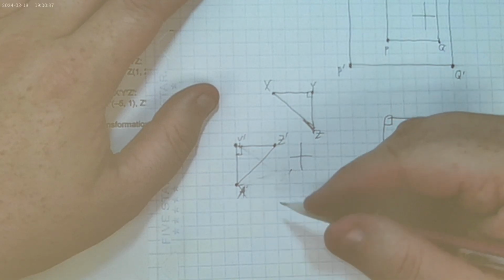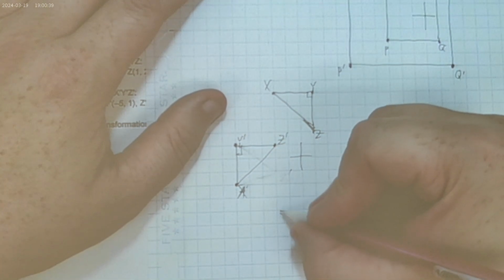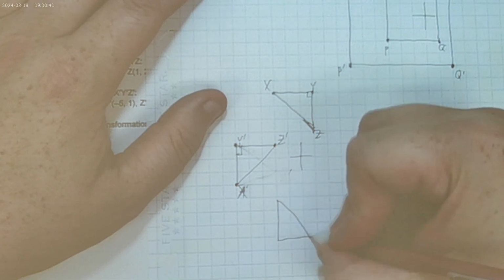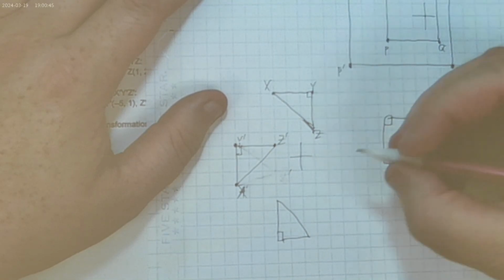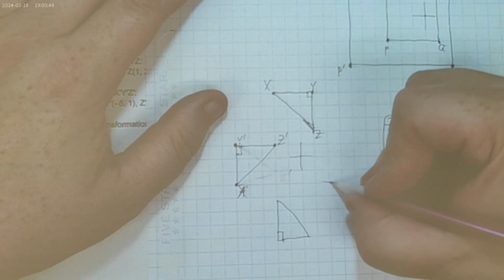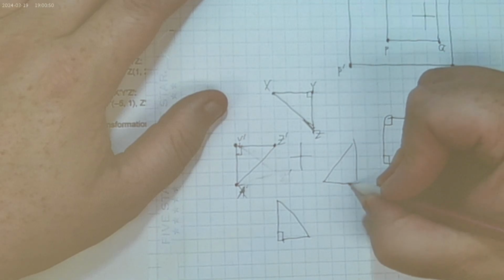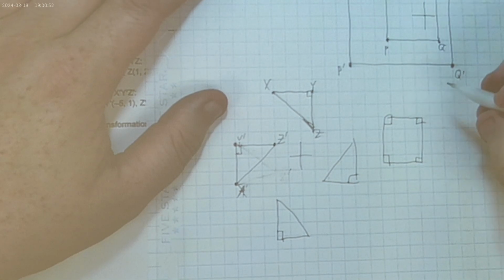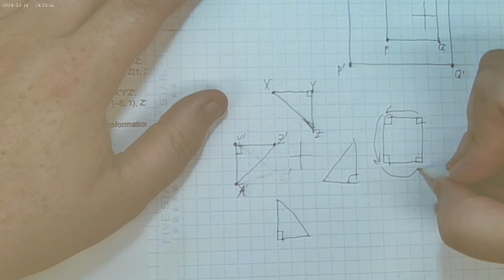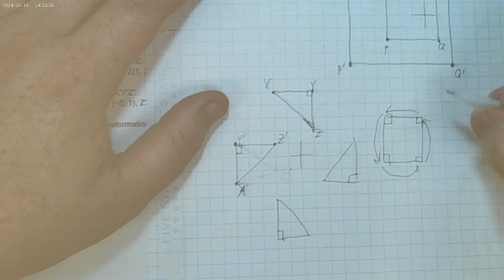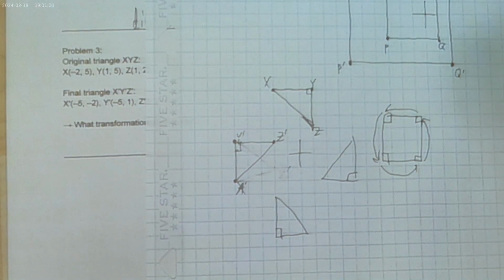And if we did another 90-degree rotation, the right angle would be here, bottom left, and then one more, it would show up here on the bottom right. And because the right angle is rotating like this, I know that it's a counterclockwise rotation.